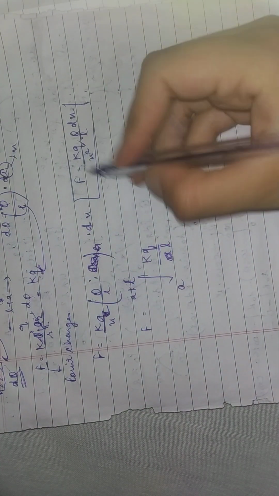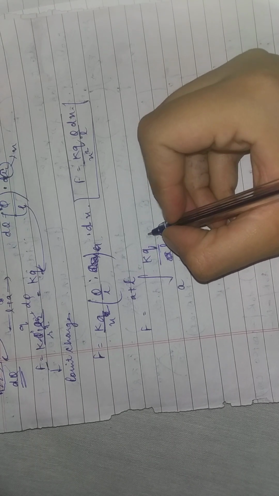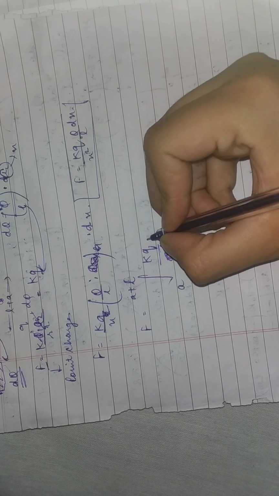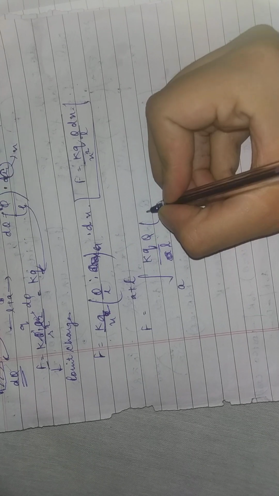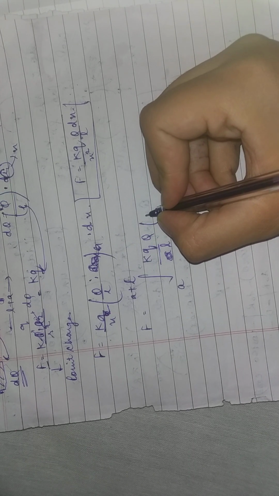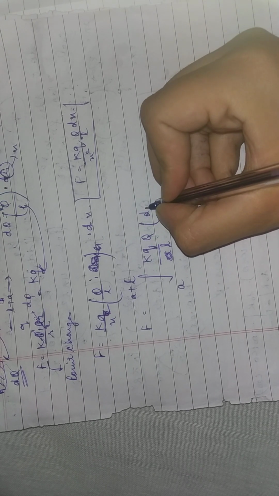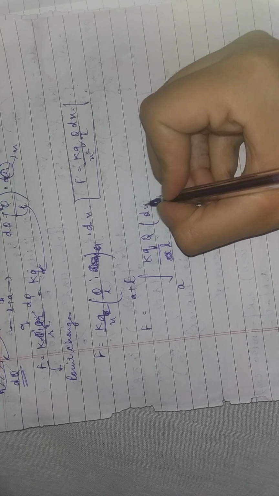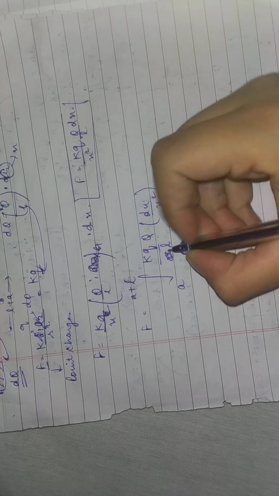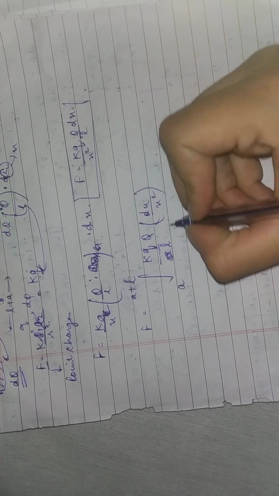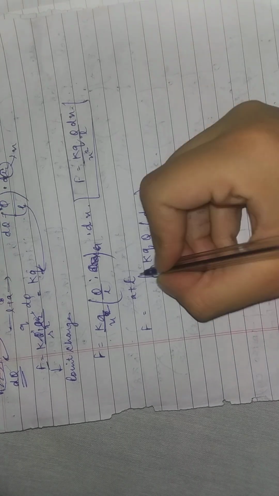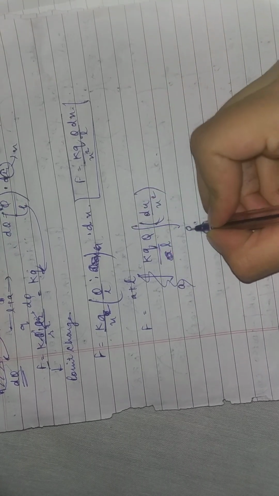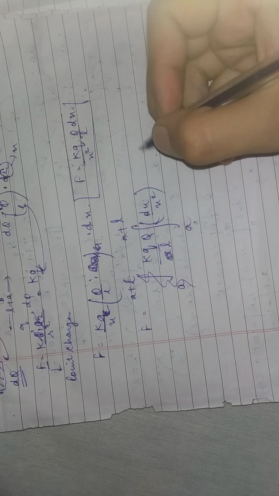Then we have Q, and Q is also constant. Then we have dx upon x square, and the limits will be from a to a plus l.